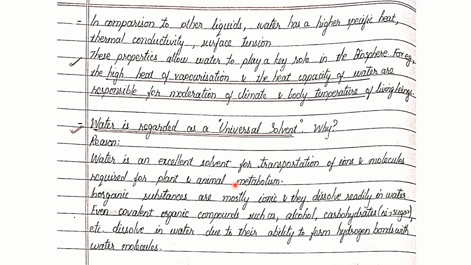Water facilitates the transportation of molecules like oxygen, which is very, very essential for respiration, without which we are dead. Clear? So, water is an excellent solvent for transportation of ions and molecules required for plant and animal metabolism.